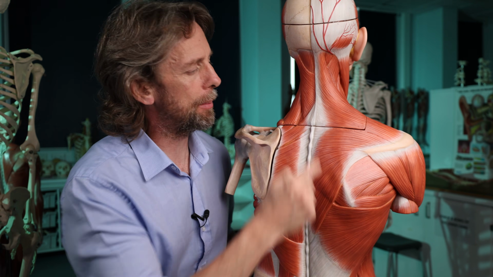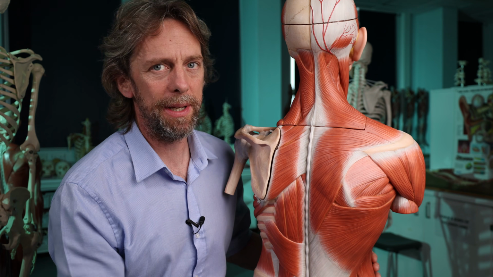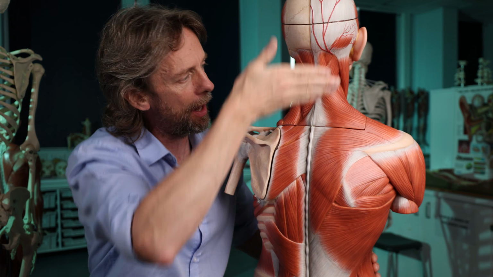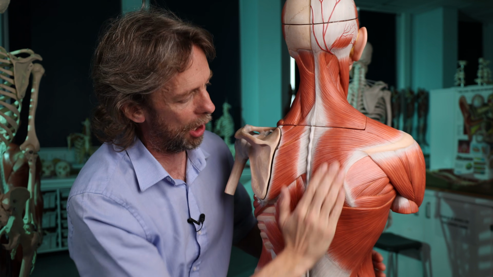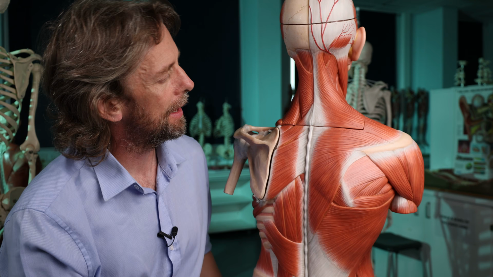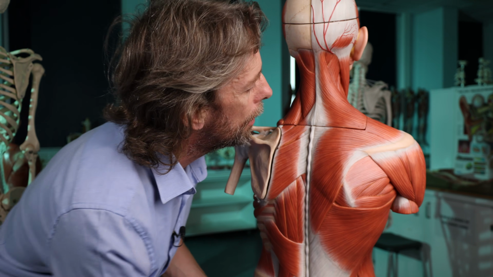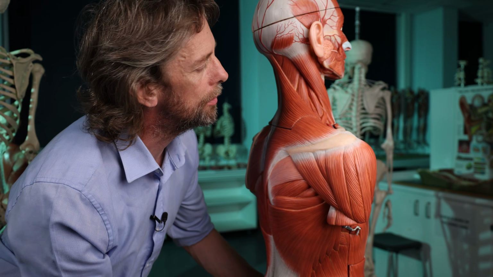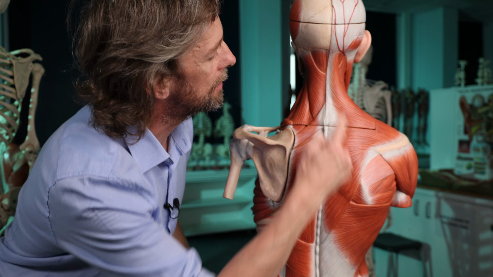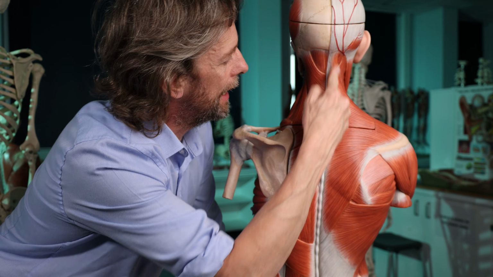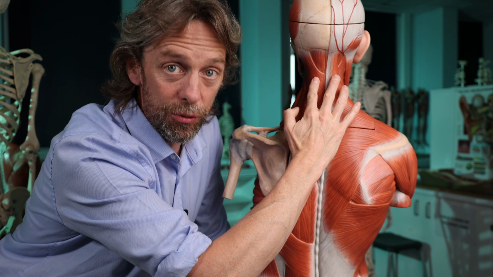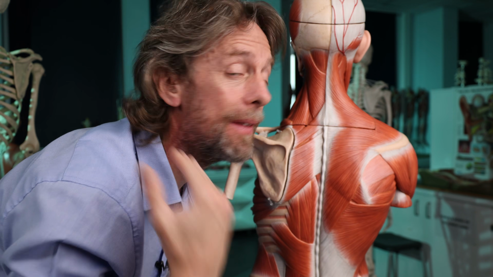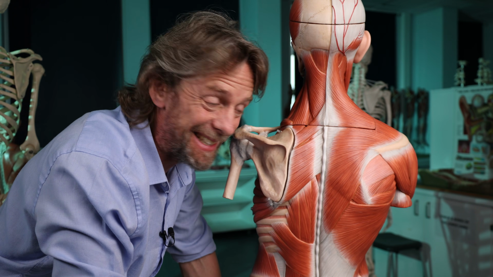Now, I said that we have fibers running in different directions. So trapezius gets described as having a superior part, a middle part, and an inferior part. Upper fibers, transverse fibers, and lower fibers, something like that. And I don't know if you get a sense now of how those fibers might move those bones. If we consider the neck, then if the left and right trapezius muscles both work at the same time, they will extend the head and neck.